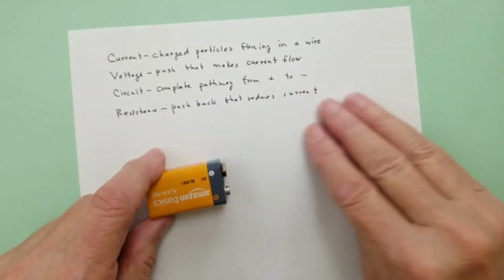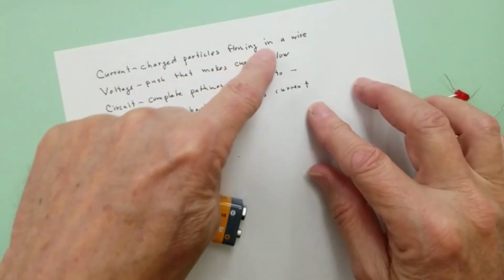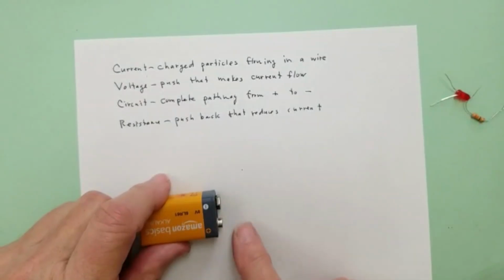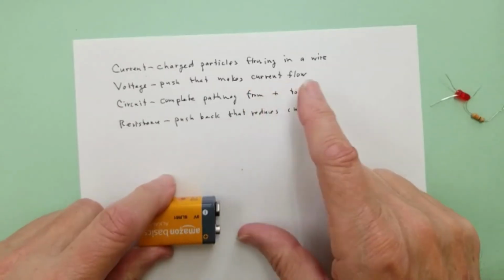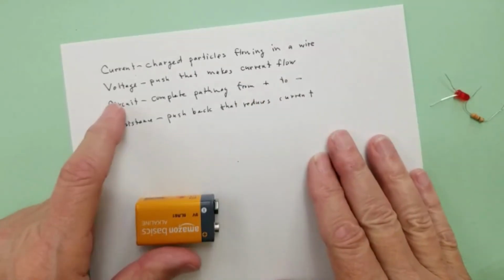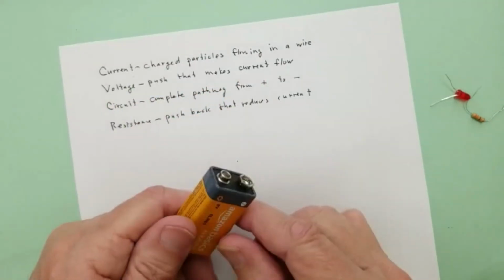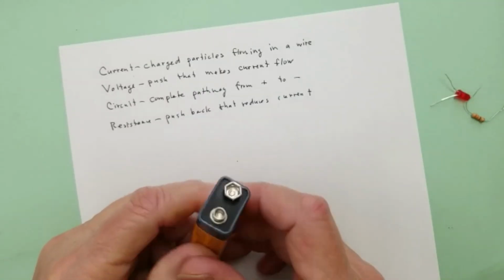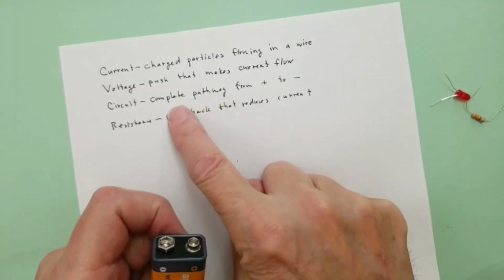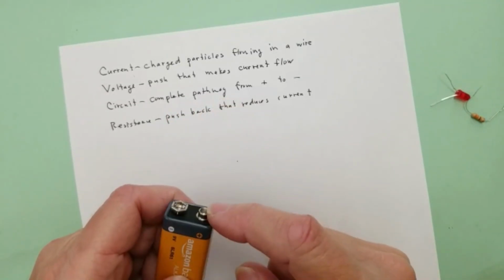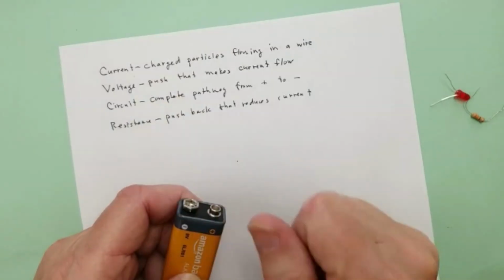So, to review, current is charged particles flowing in a wire. We think of the current as flowing from the positive side to the negative side. By the way, what are those charged particles? They're actually electrons. Voltage is the push that actually makes the current flow. A battery has voltage, but there's no current flowing until we actually hook it up to a circuit, which is the complete pathway all the way from the positive through as many components as we desire, back to the negative.